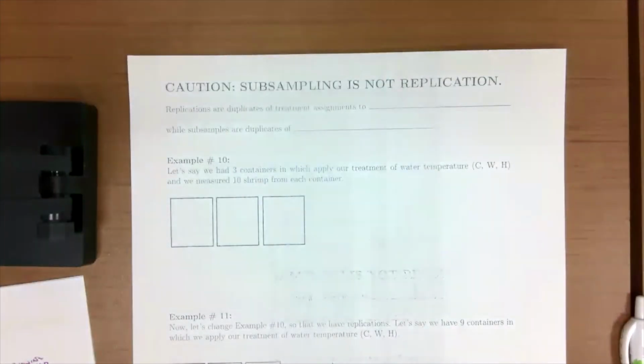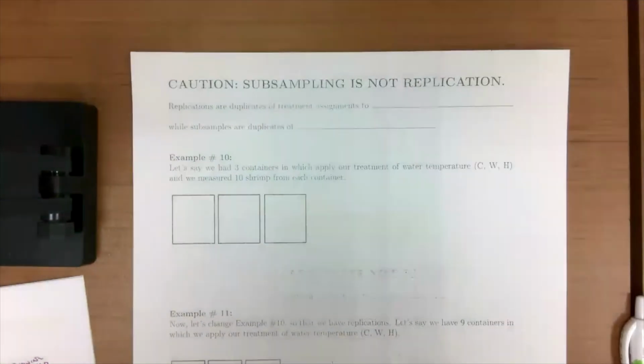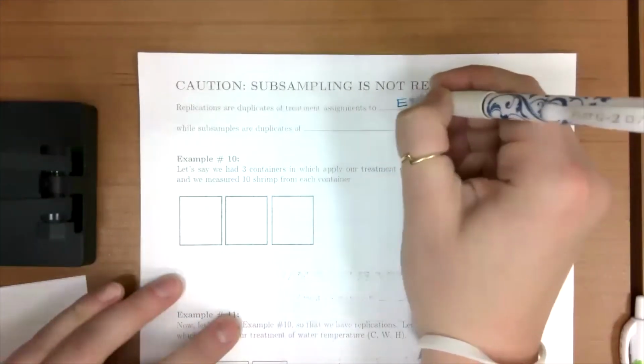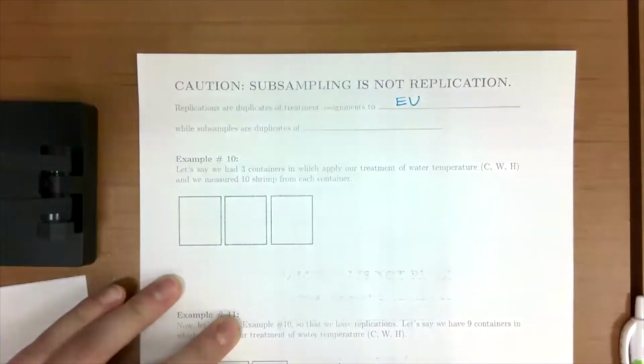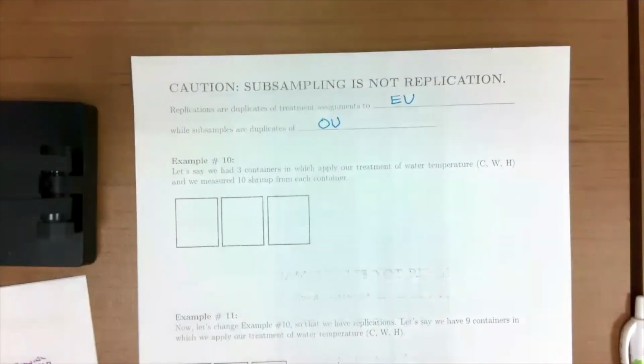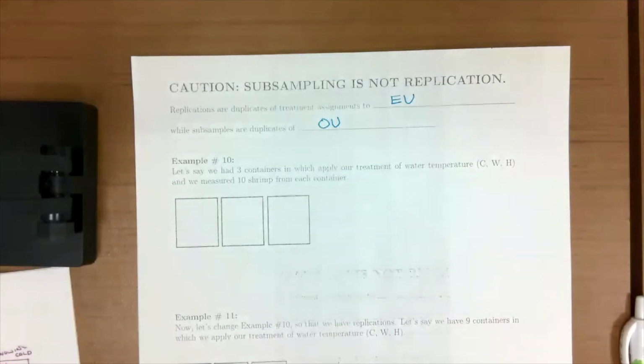Something we want to be careful about here is subsampling and replication. Subsampling is not replication. Replications are duplicates of treatment assignments to EUs, and subsamples are duplicates of OUs. So let's go to an example.